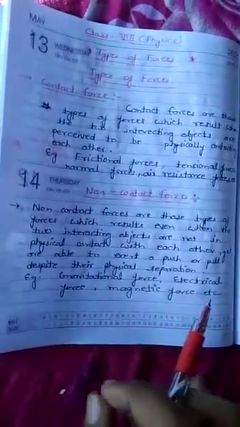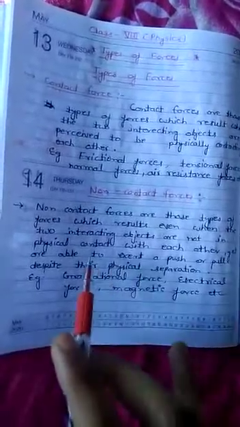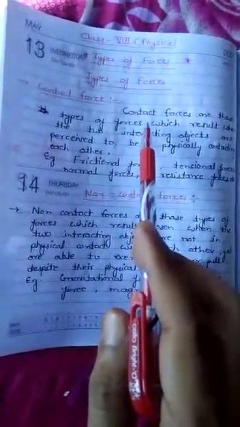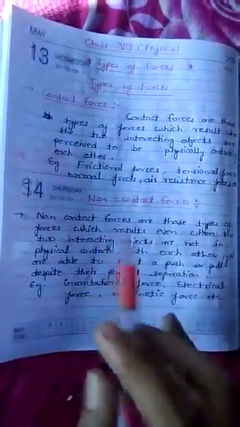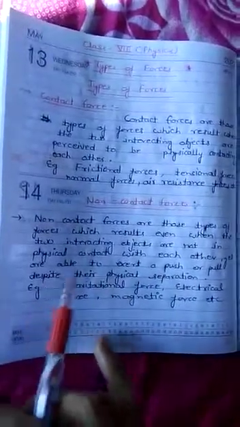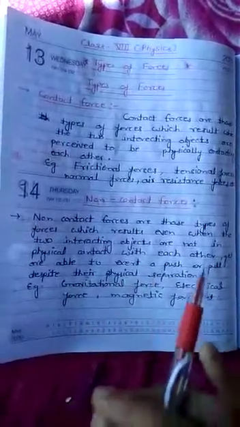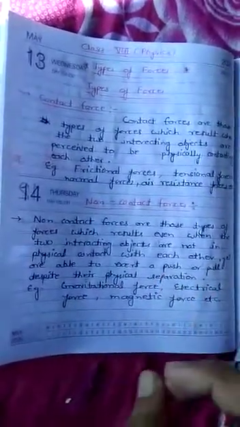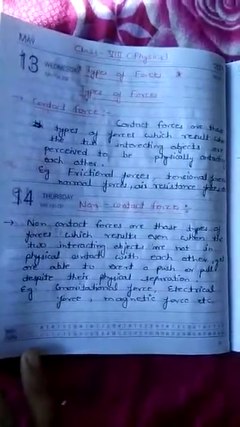That means when two objects remain in contact, then this type of force is known as the contact force. In contact force it is mandatory that the two objects remain in contact. And in non-contact force, the two objects are not in contact but the force is able to exert a push or pull on another object. Then this type of force is known as the non-contact force.